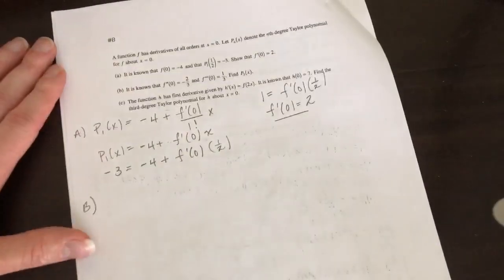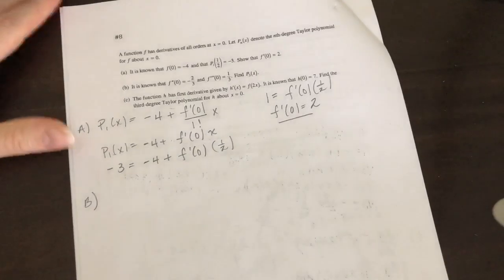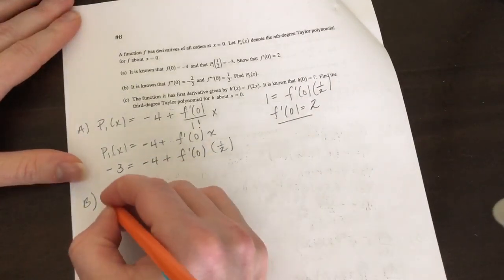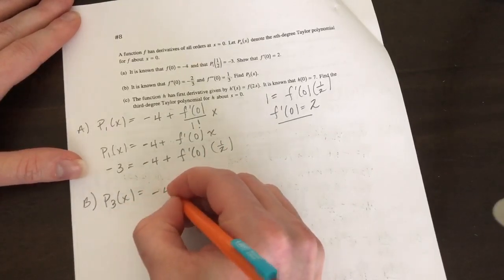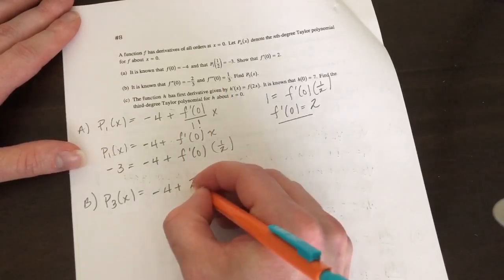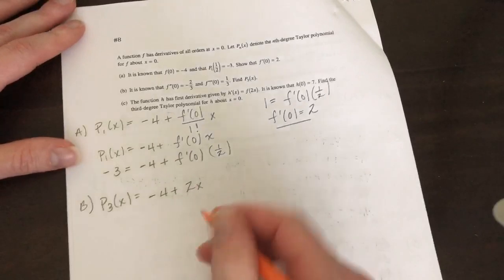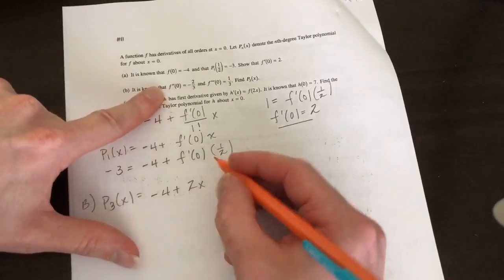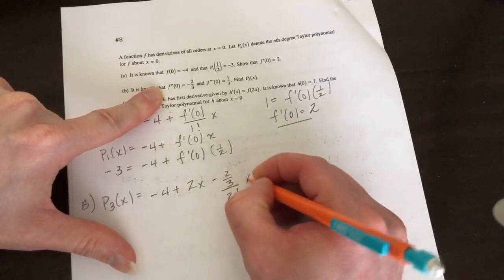Part B, it says that it is known that the second derivative is equal to negative 2/3 and the third derivative is equal to 1/3. Find the third degree Taylor polynomial. So P3 of x is negative 4 plus 2x, because we already found that, over 1 factorial, which is 1. Your second derivative is negative 2/3 over 2 factorial times x squared.